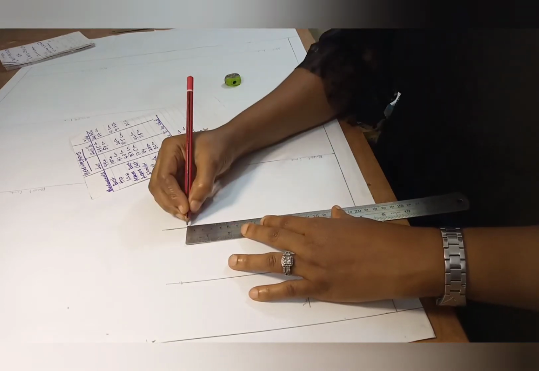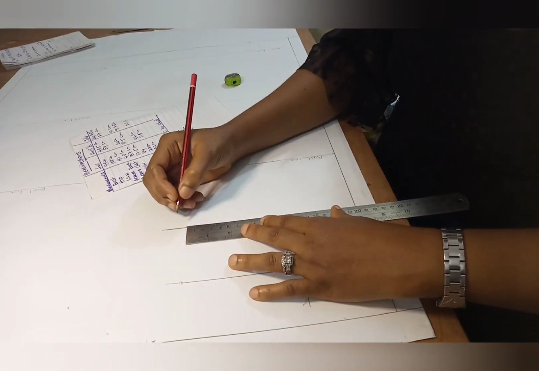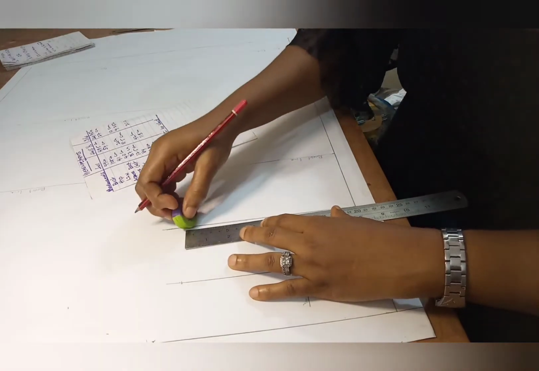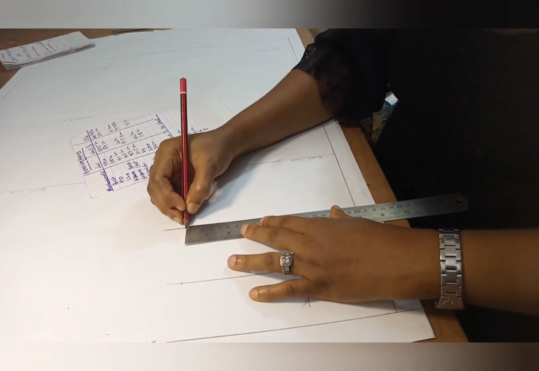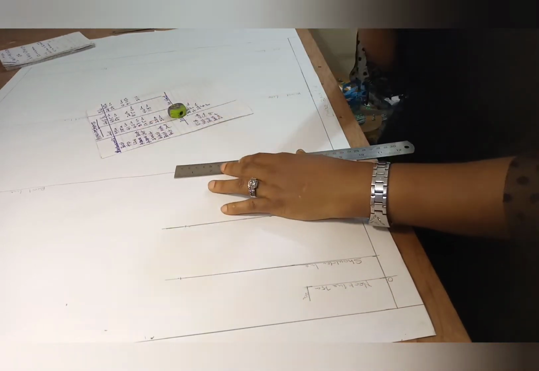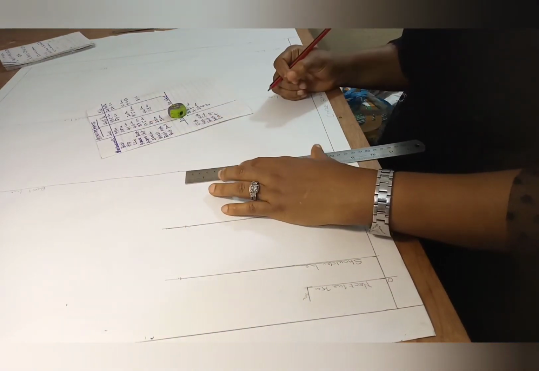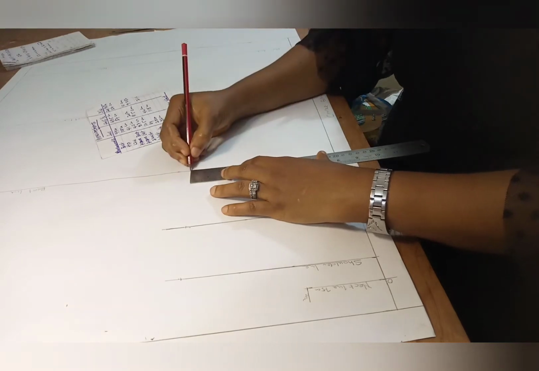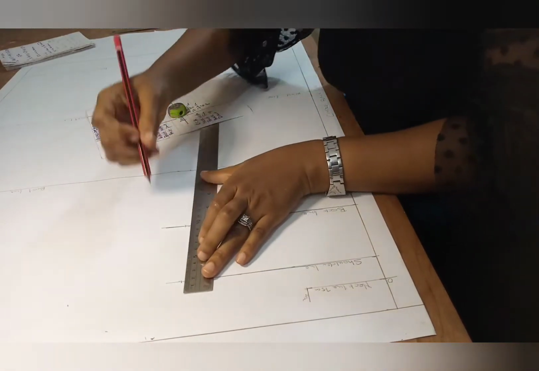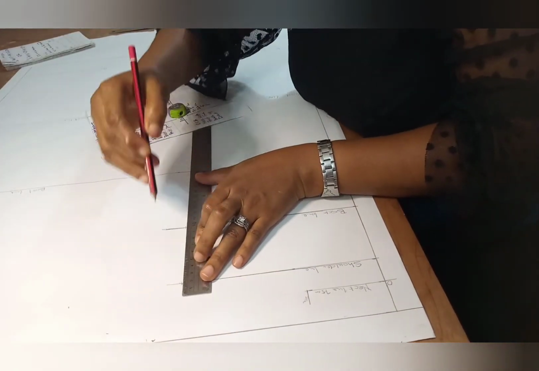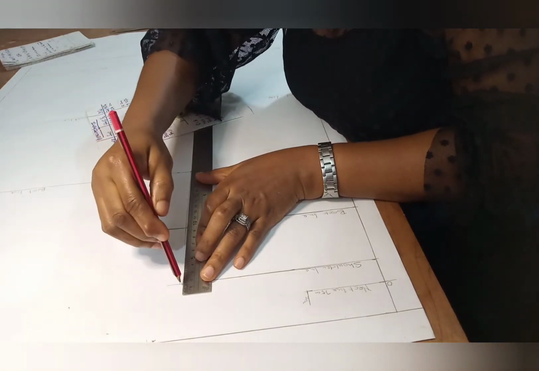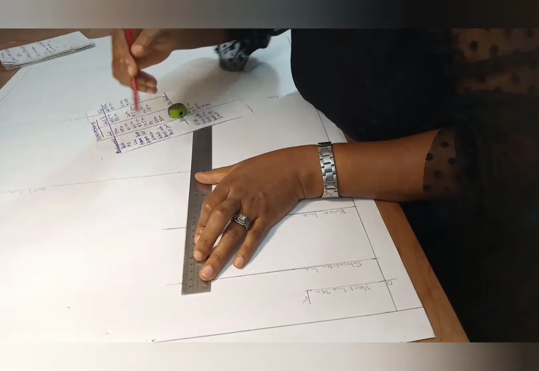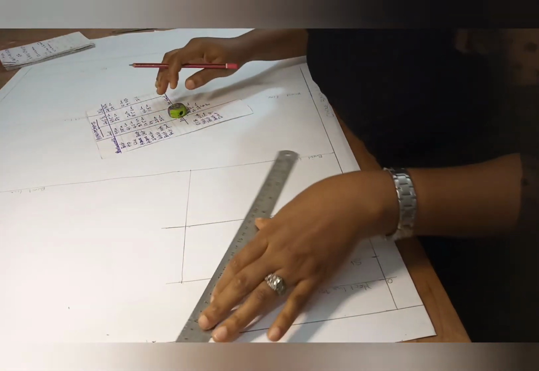You come to your back line, you also put 20 cm. Also input the 20 cm on your bust line. So you connect these dots together. Roll a straight line.